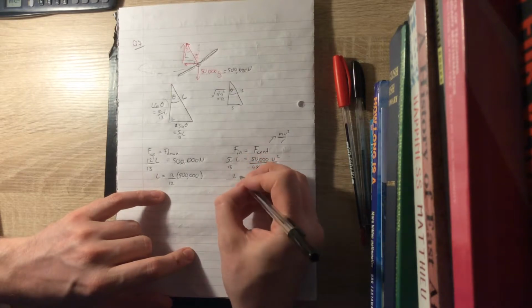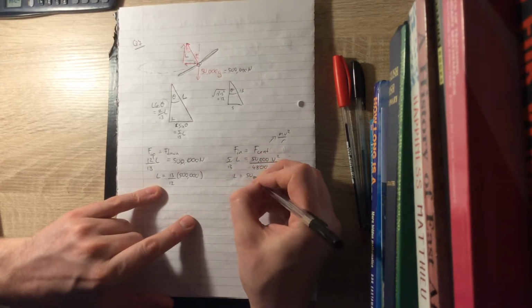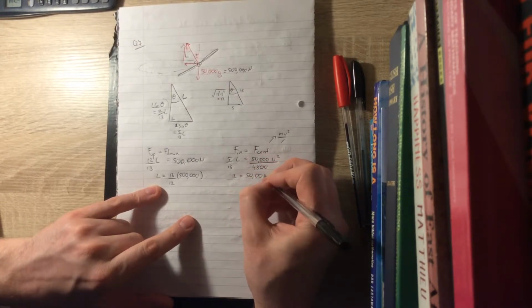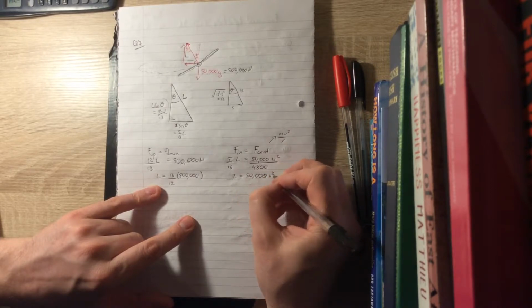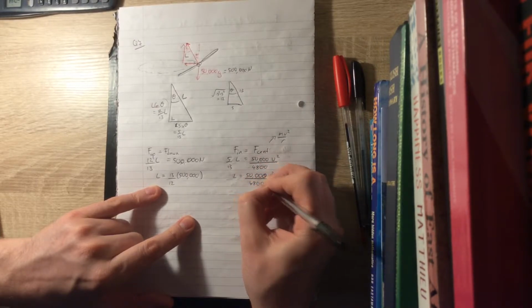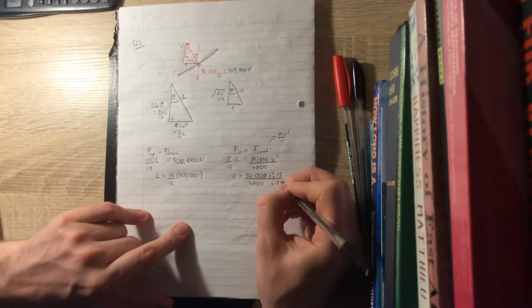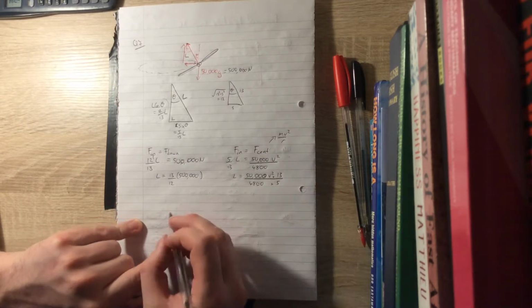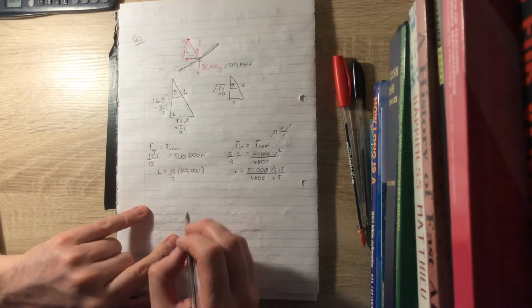So that gives us an expression for the lift: 50,000 v squared multiplied by 13 divided by 4,800 times 5. So these two expressions are equivalent, and then v squared is our only unknown.